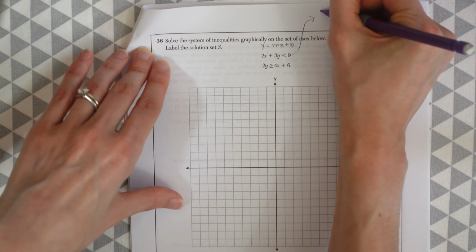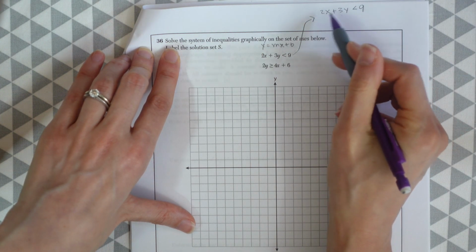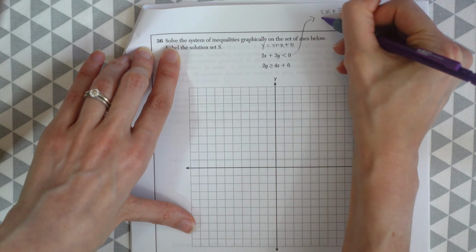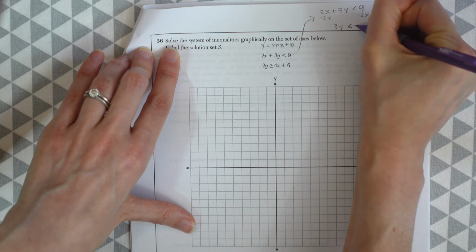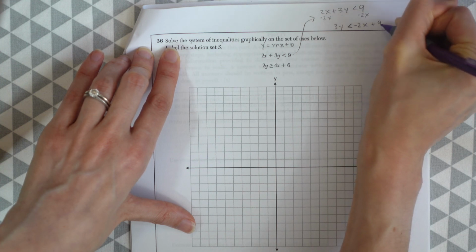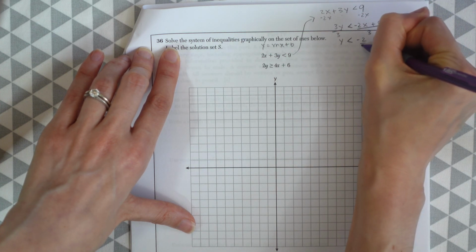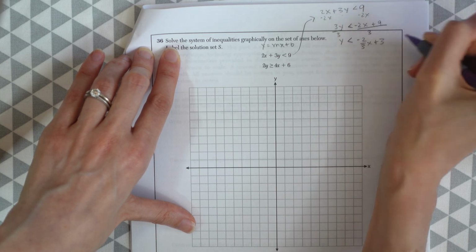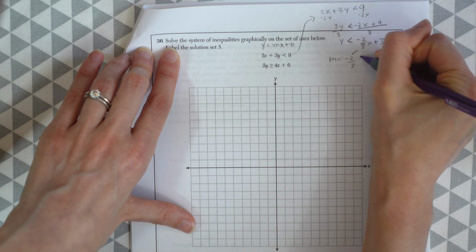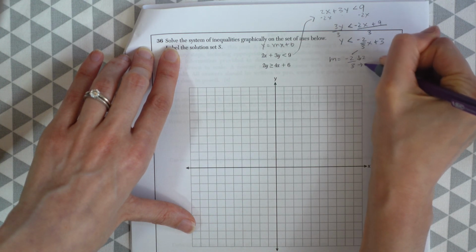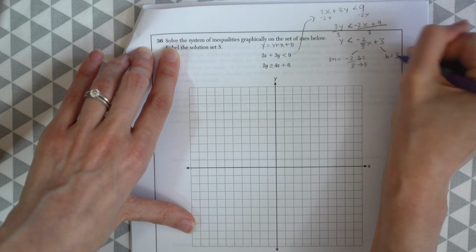So let's look at this first inequality here, 2x plus 3y less than 9. To get y alone, we subtract 2x from both sides. So we get 3y less than negative 2x plus 9, and then divide by 3. So we get y is less than negative 2/3 x plus 3. That means our slope is negative 2/3, so we're going down 2 and to the right 3. And our y-intercept for this inequality is 3.